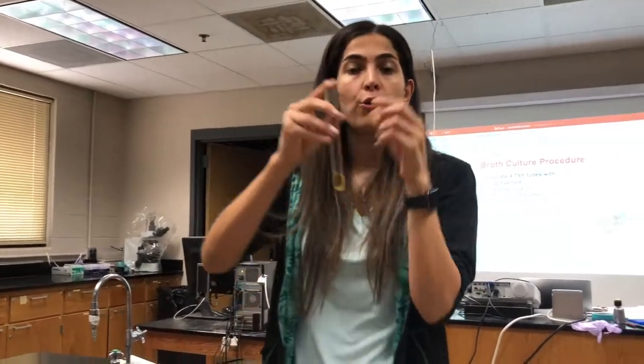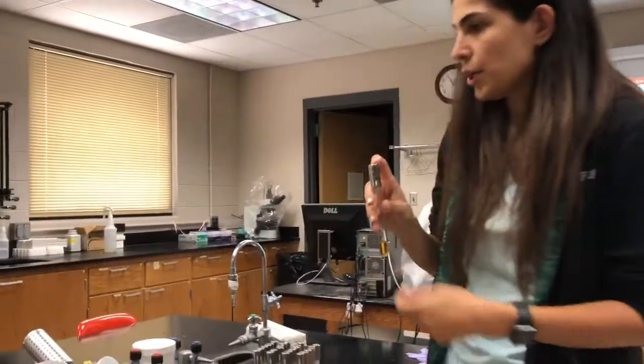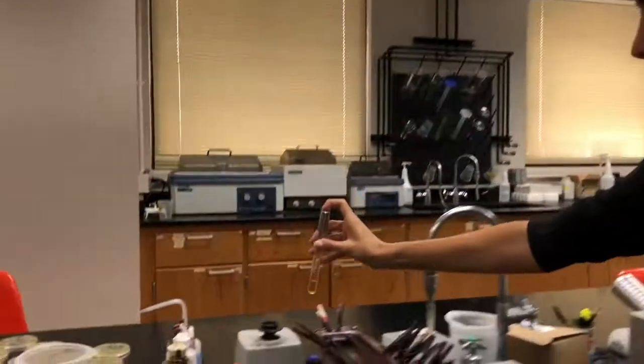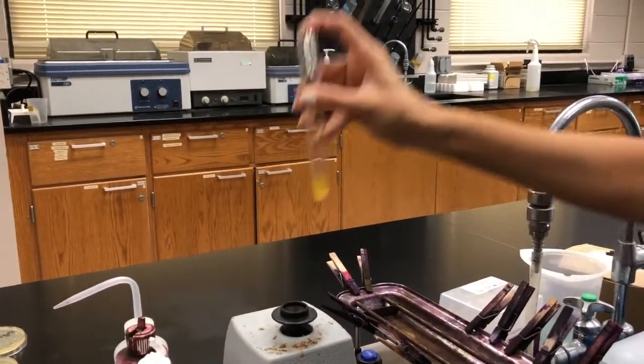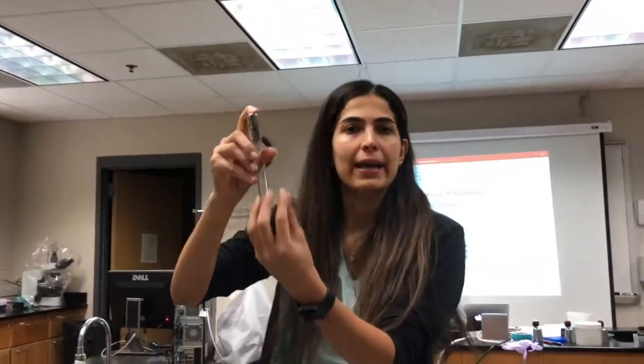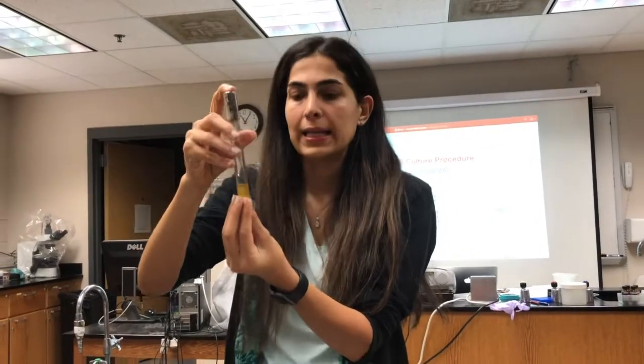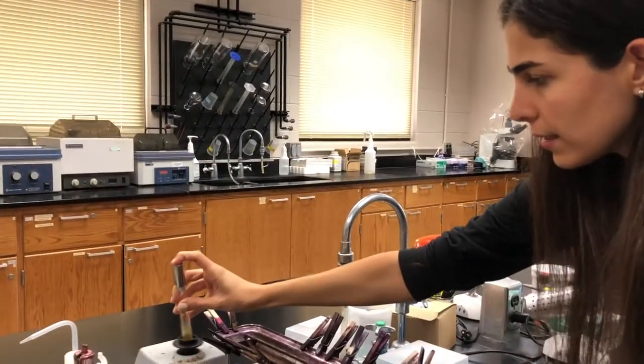Before you do the inoculation, you need to shake it, because sometimes the bacteria aggregate on the bottom. In this case, you need to shake it well, like this.